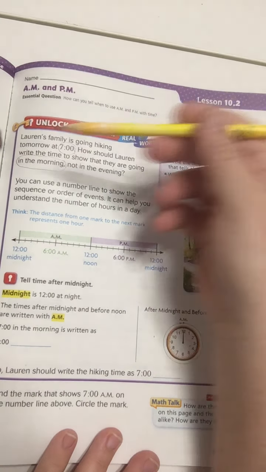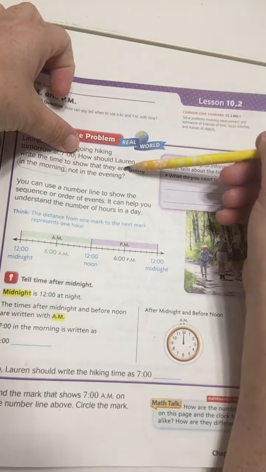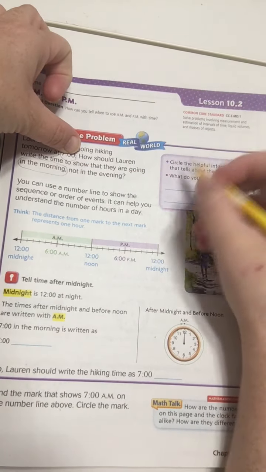What do we need to find? All right, this is what we want to find. How should Lauren write the time to show that they are going in the morning, not the evening? I'm going to write that.